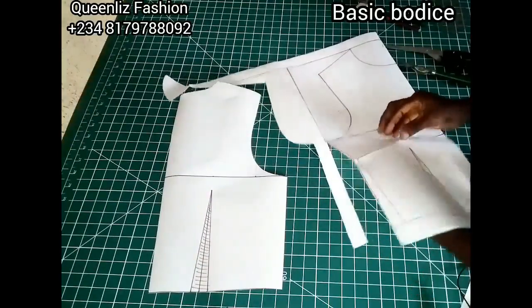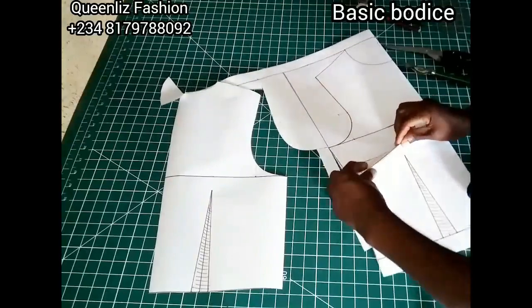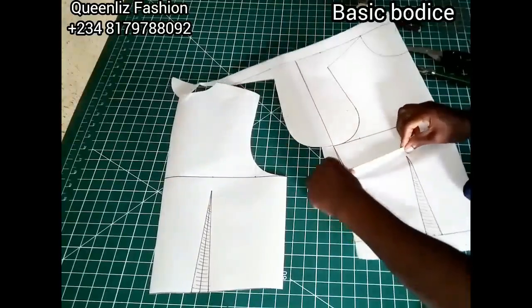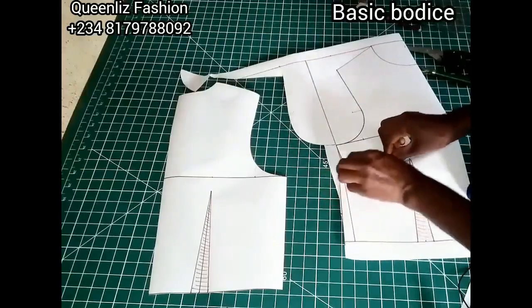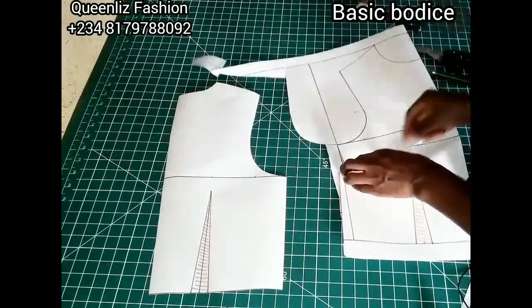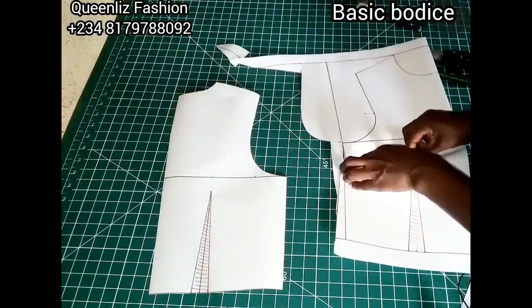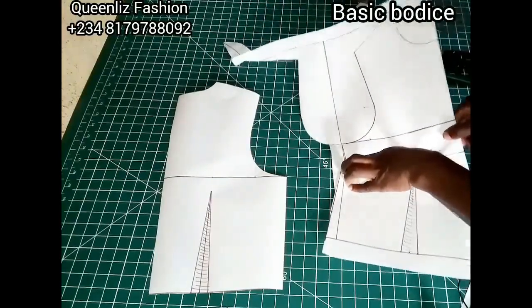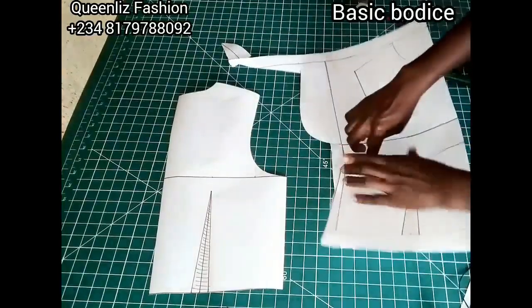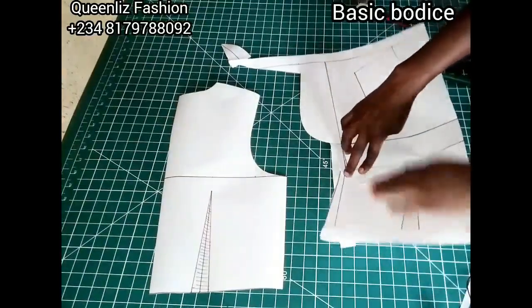So I'm not going to cut out the dart because I'm still going to use it. So can you see now, when you close it to the bust point, this is what you have.